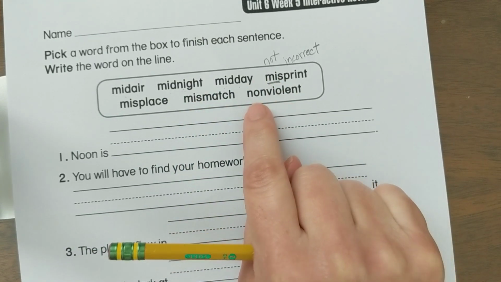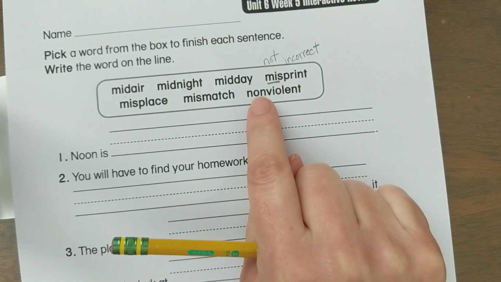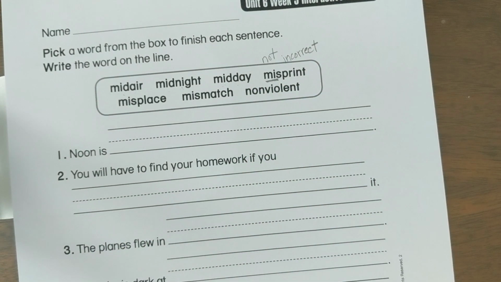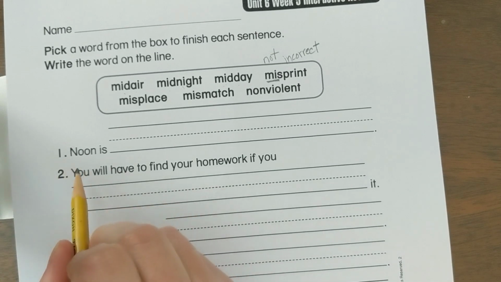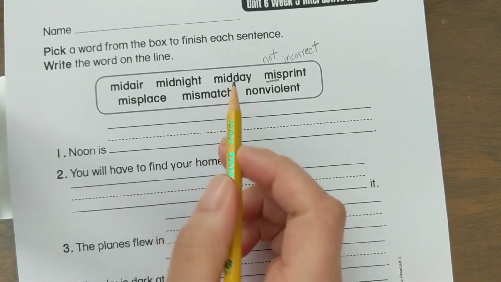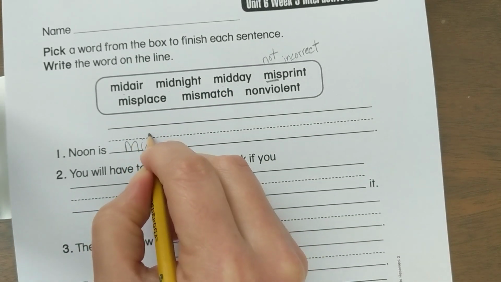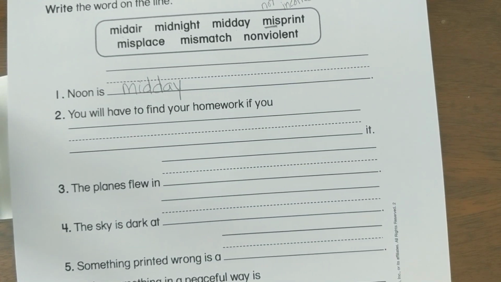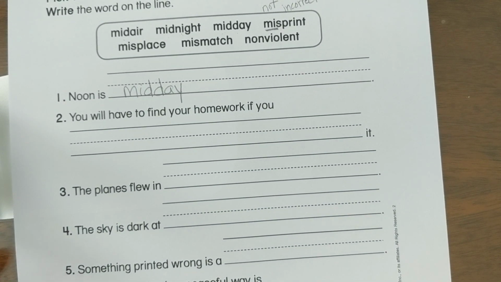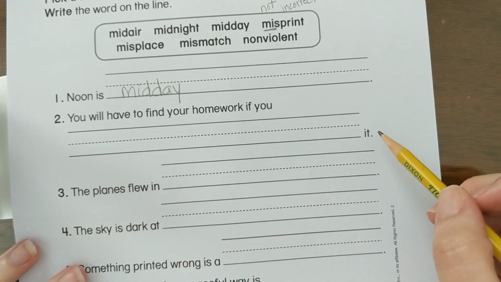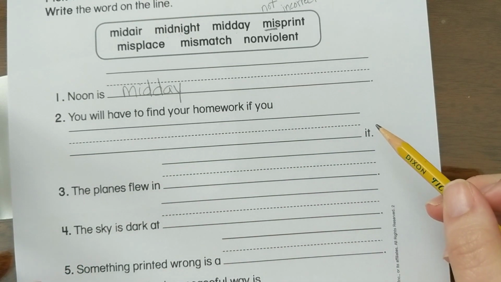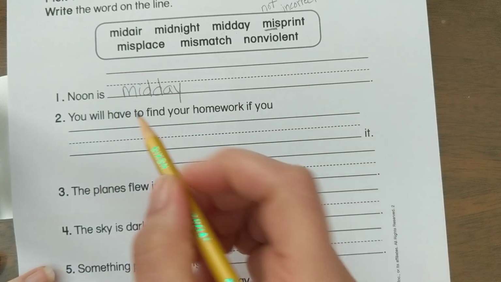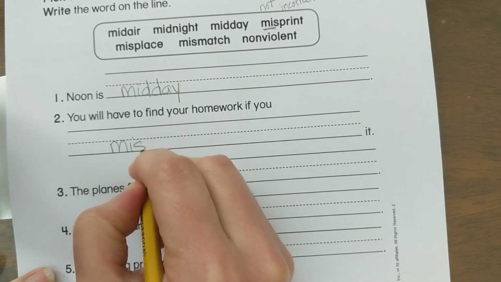And non-violent, non means not. So that means we are not violent. Let's put in these words into our sentences. Noon is blank. Well, I know that's the middle of the day, so I'm going to say midday. You will have to find your homework if you blank it. Well, if I'm looking for it, that means it's lost, so that would make sense for misplace.